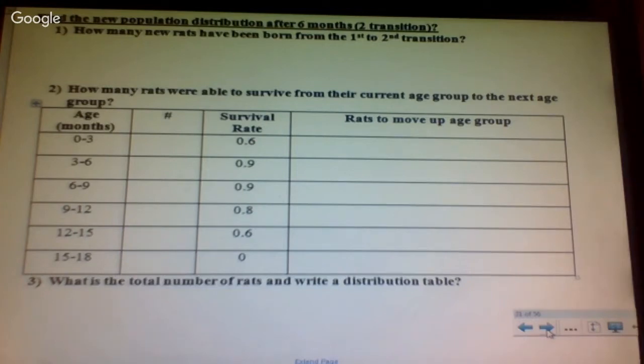They want us to do it again and see what happens after 2 transitions. Well, in order to do that, you have to use this information. So, again, I now have 16.6 rats that are newborn. And we know the birth rate. None of them have babies. Okay, we're still using the birth rate from the front chart. 0 of them have babies.